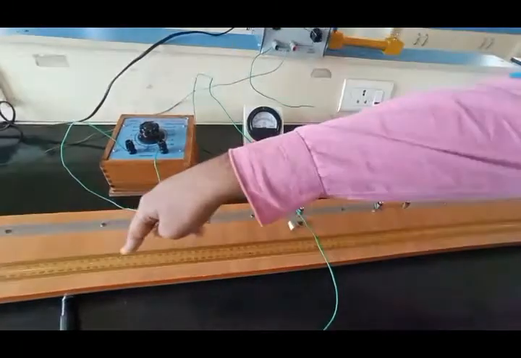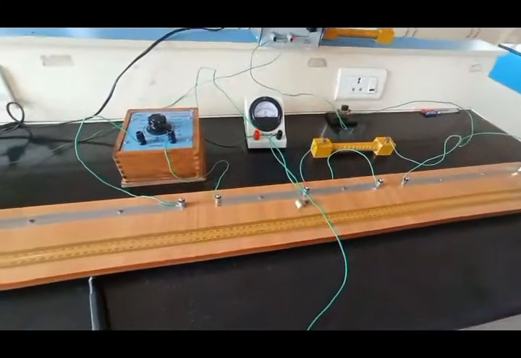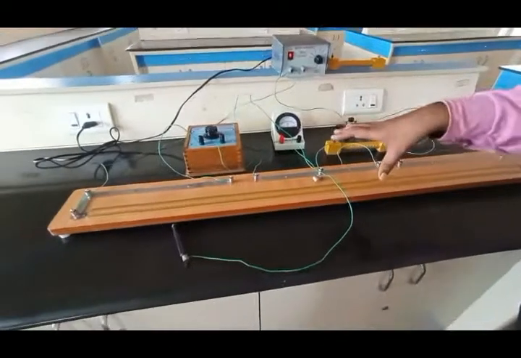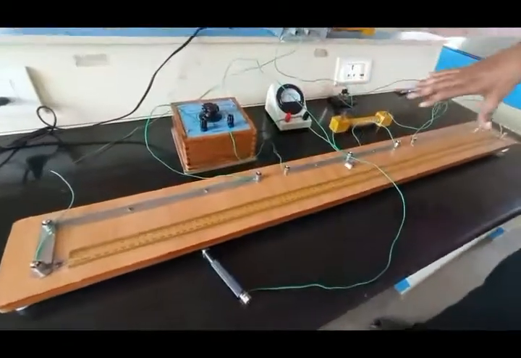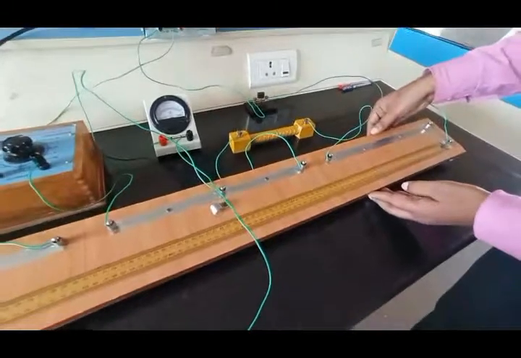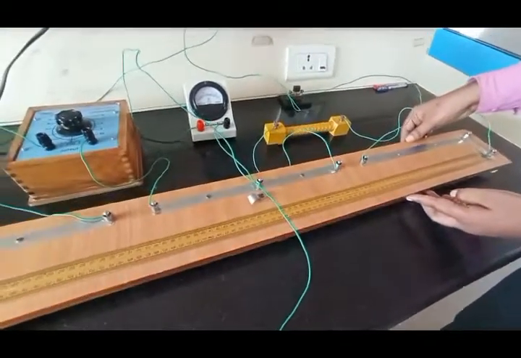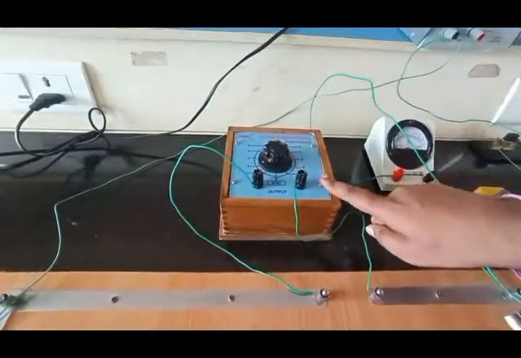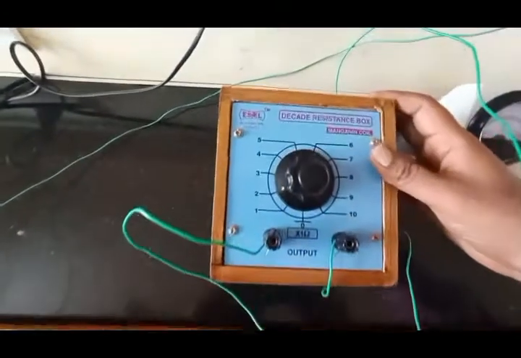The wire is placed over the meter scale. Through this we pass current and check how the resistance is measured. This is called the meter bridge or sliding wire bridge board. Okay? Next we go to the next component, which is called the decade resistance box.